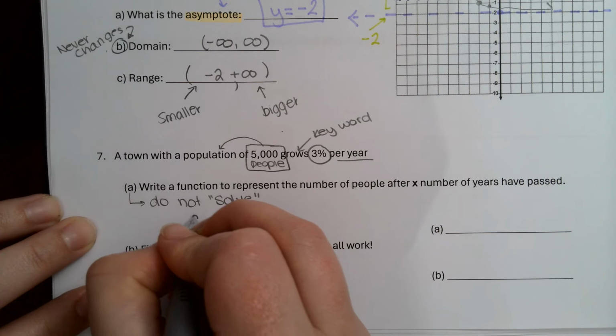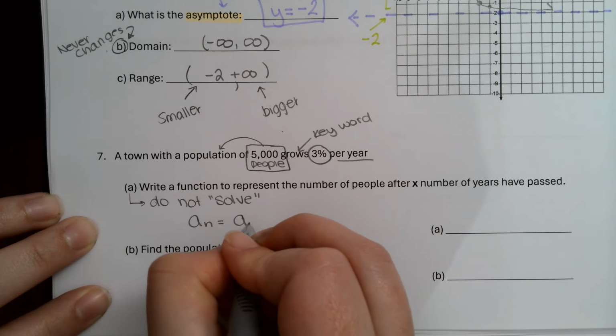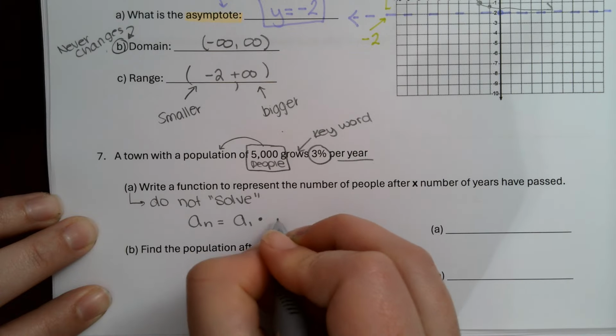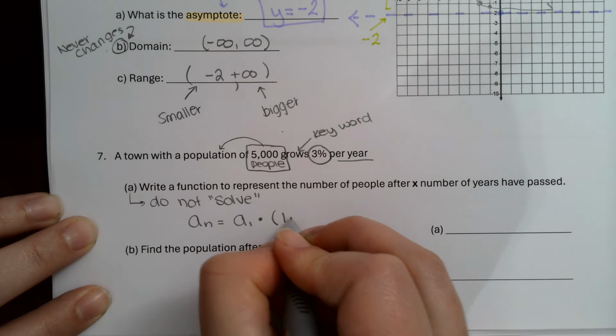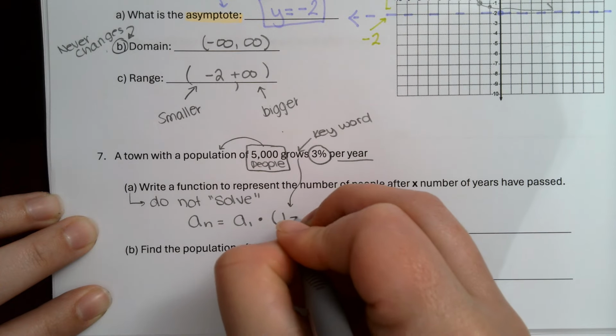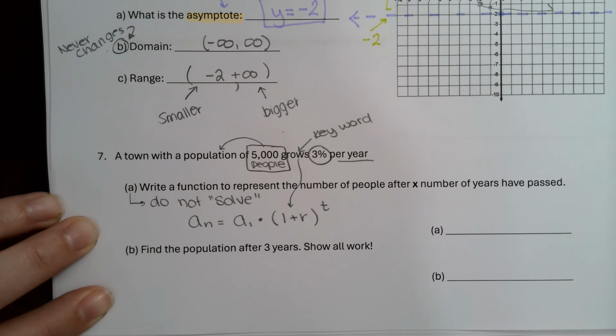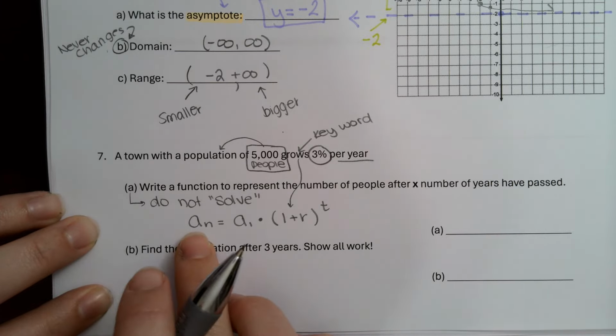So we're going to have A sub n is equal to A sub 1 times (1 plus r) to the t power. This is where the keyword growth comes in. Instead of A sub n, you can use y.